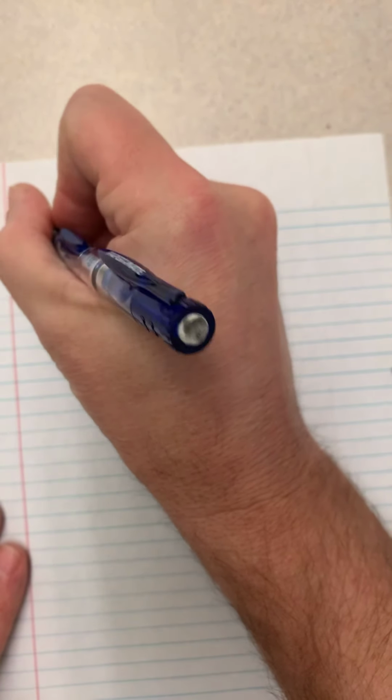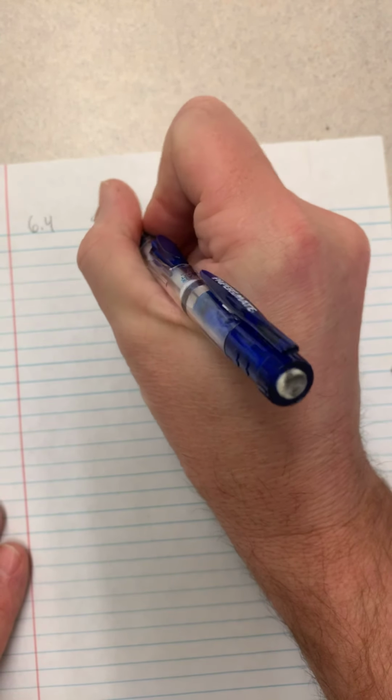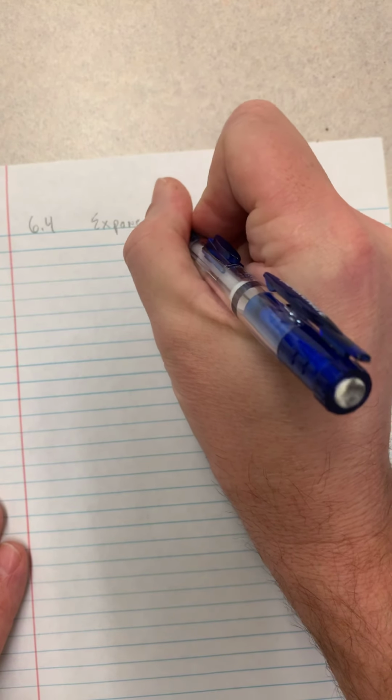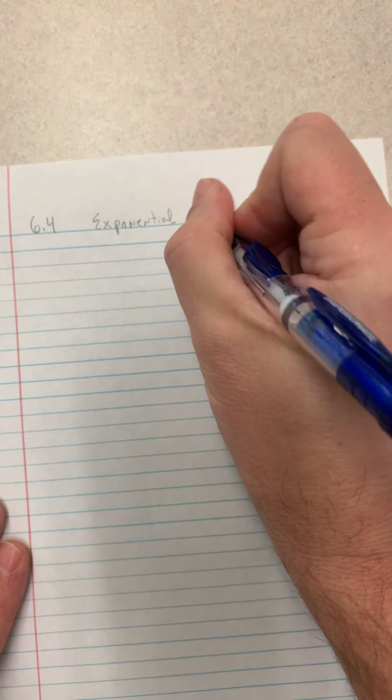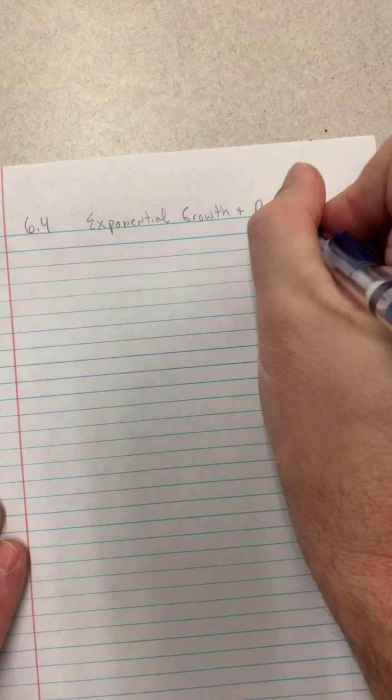All right, last section before we take a little assessment, but this is 6.4, and this is exponential growth and decay. So with exponential growth and decay, you can imagine we are going to be dealing with exponential functions. They are going to have an exponent in it.